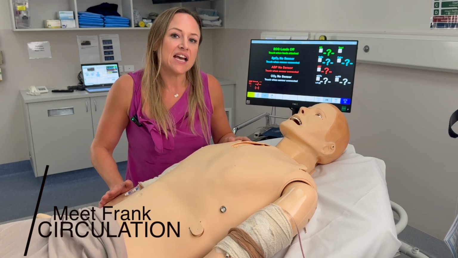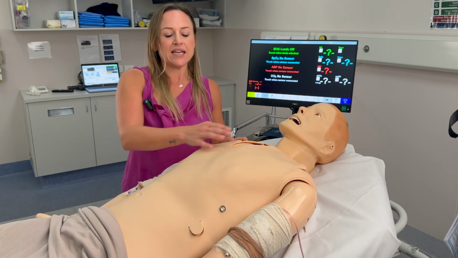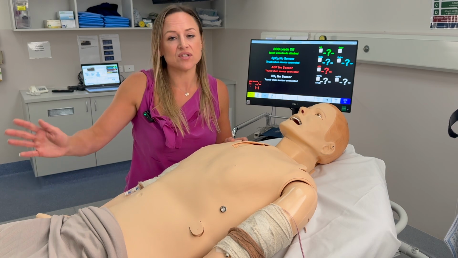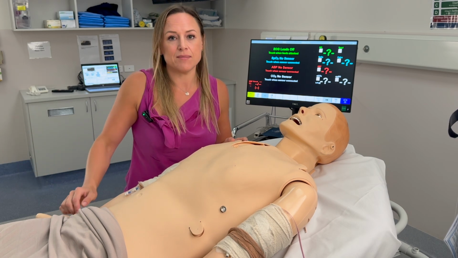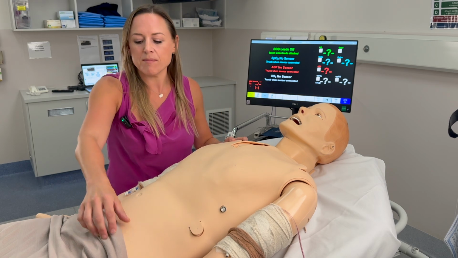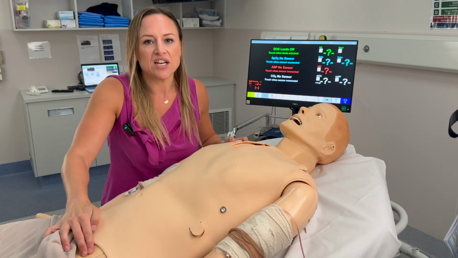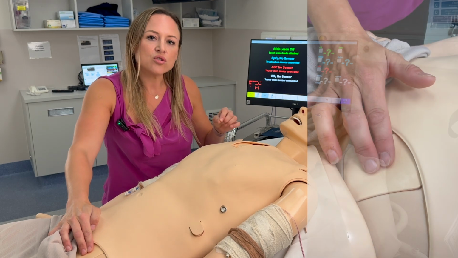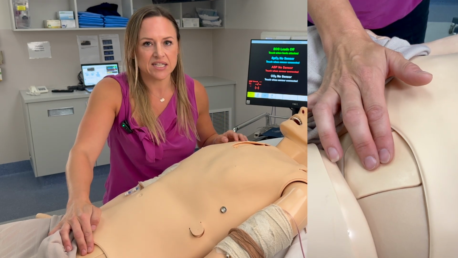Frank has bilateral palpable pulses. He has carotid pulses, radial, femoral, popliteal, dorsalis pedis, and posterior tibialis. It's a push to start mechanism, so you just need to gently press to activate it, and then you'll be able to feel the pulse. Try not to push too hard, as you will obliterate it.